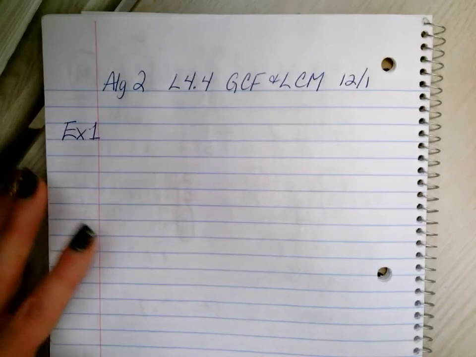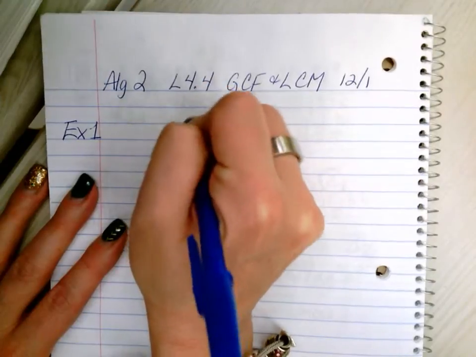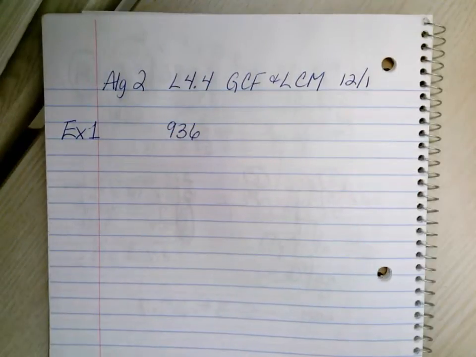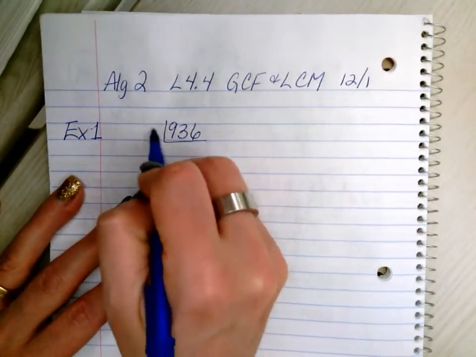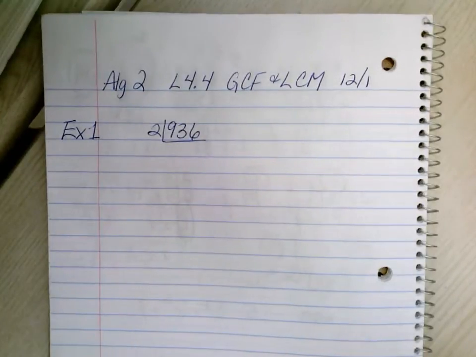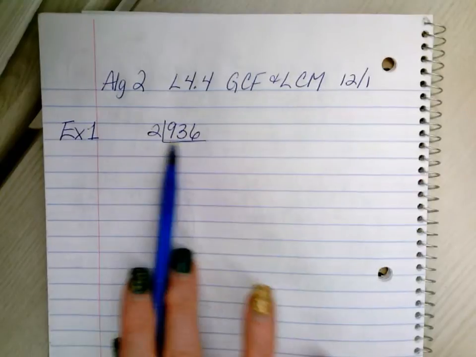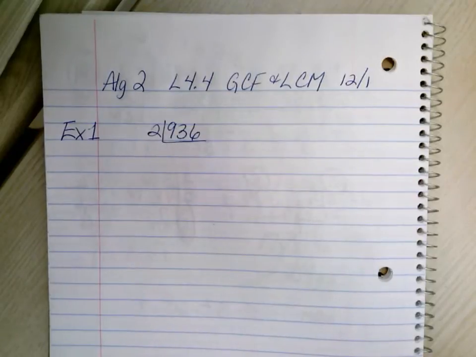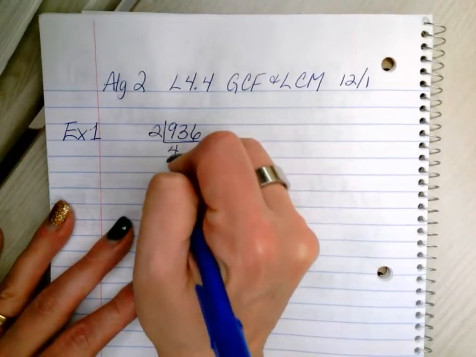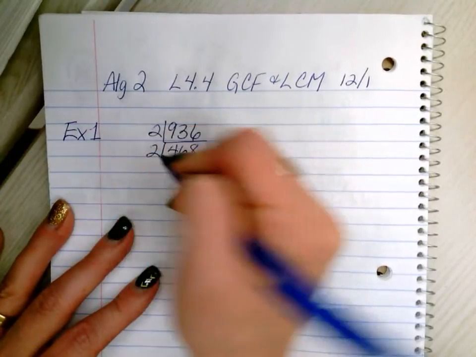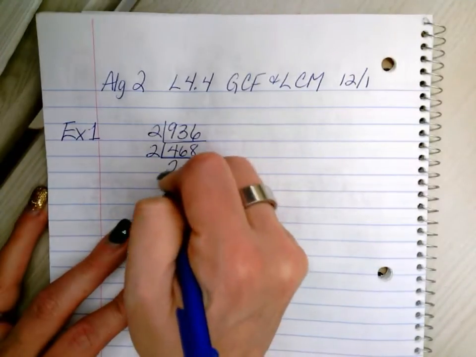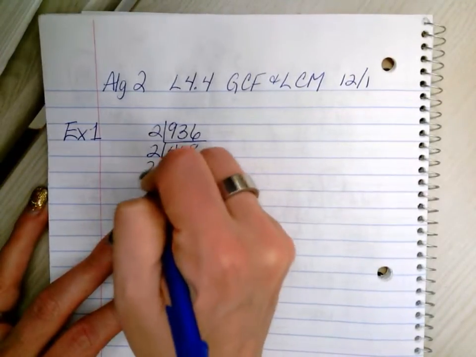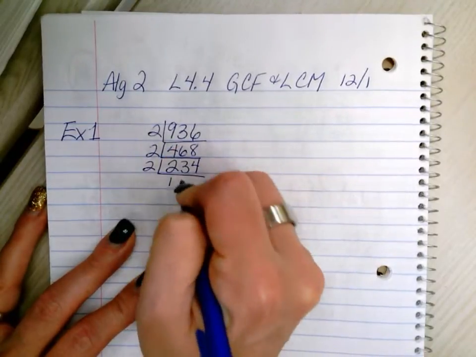Example 1. Factoring by primes, the way they show it in there is by doing what they call the factor tree. I happen to prefer the division by prime method, which is to take the prime numbers and divide them into the number in question until you get down to a quotient of 1. So 936, for example, is divisible by 2 and results in a quotient of 468. Since it's still even, it is still divisible by 2, results in a quotient of 234. Again, still even, results in a quotient of 117.